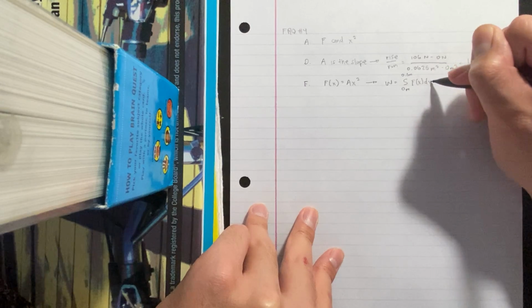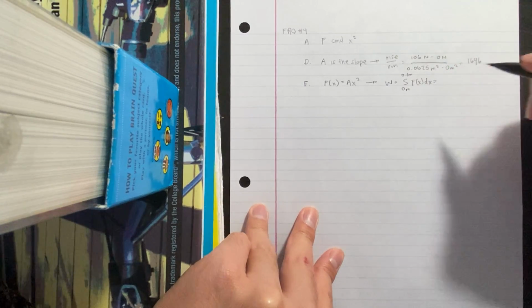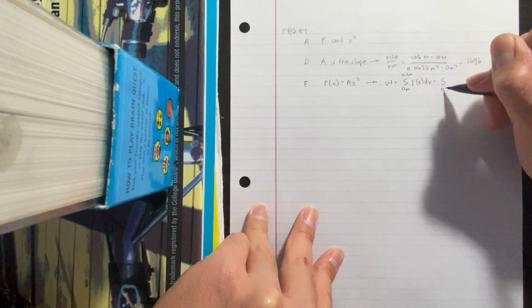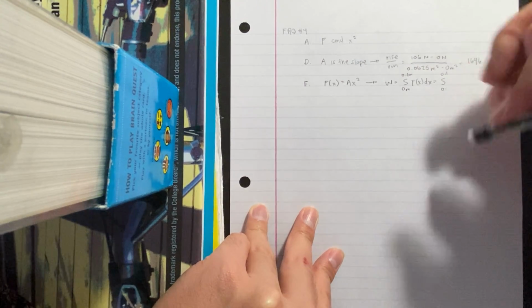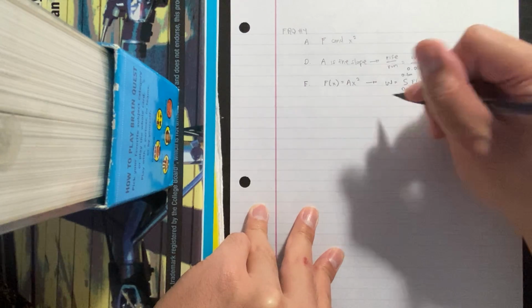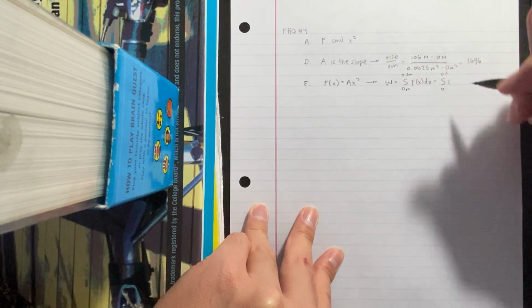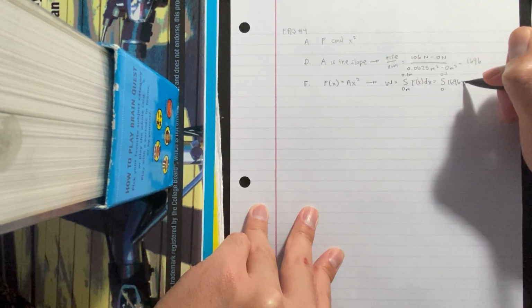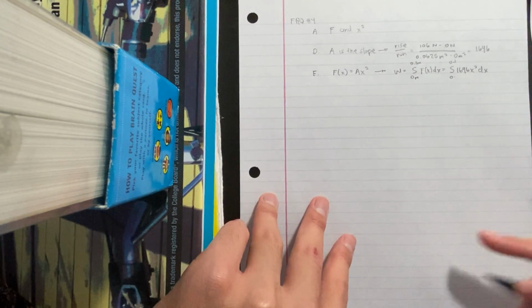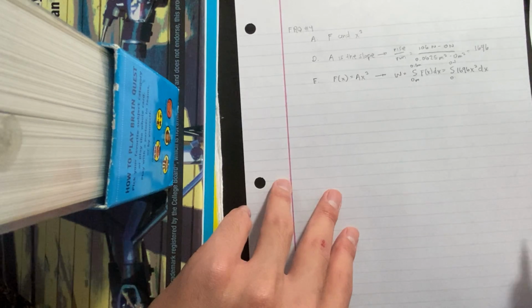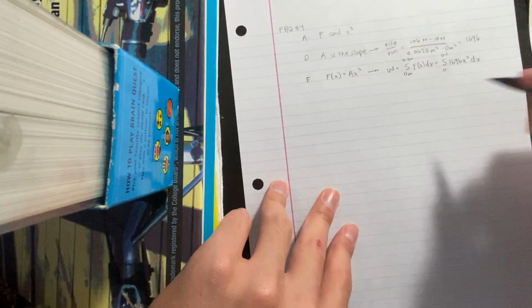We integrate F with respect to x, leaving us with the integral from 0 to 0.1. We know our a constant is 1696, and then x squared, dx. So what we do now is we basically just punch that into the calculator.